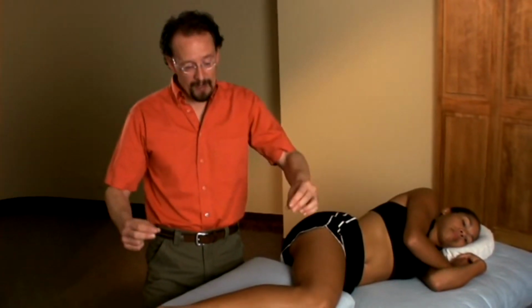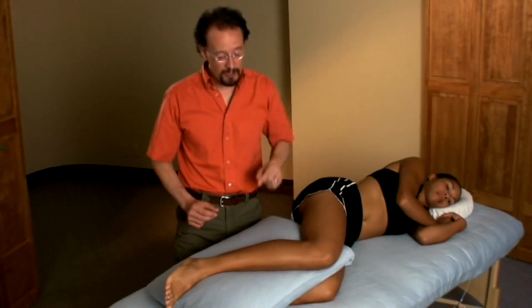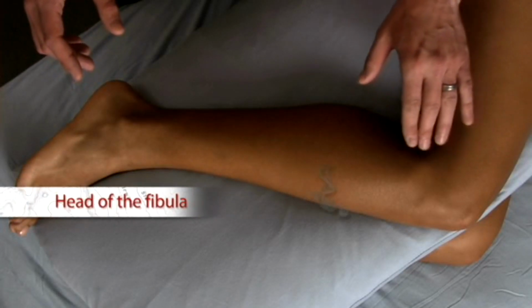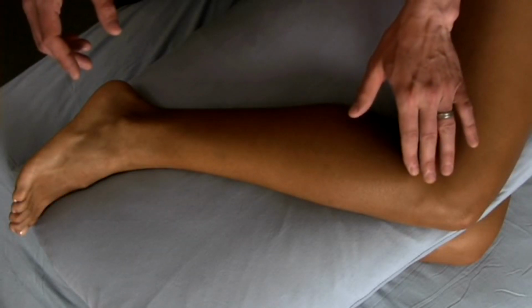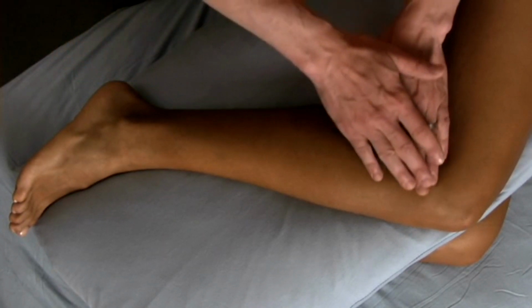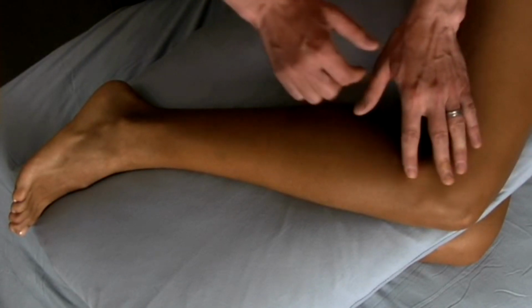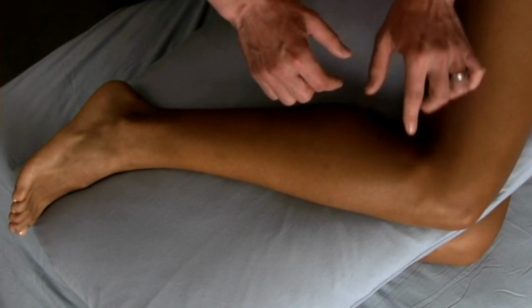So let's begin by isolating the two bony landmarks that frame out where the peroneals are on the lateral side of the leg. The first is going to be the head of the fibula, which is located here on that lateral side of the leg, just below the level of the knee. I'm just going to set my broad finger pads here, and sure enough, there's a really prominent knob right there.